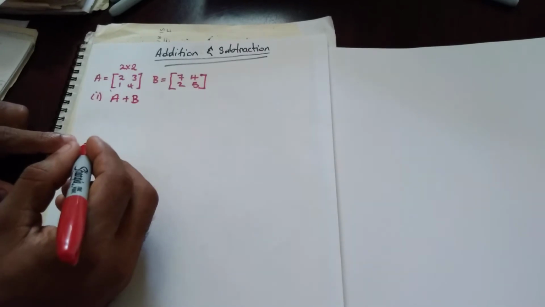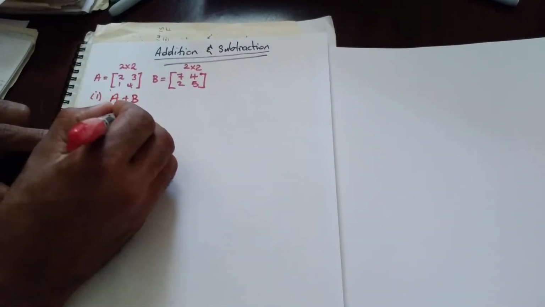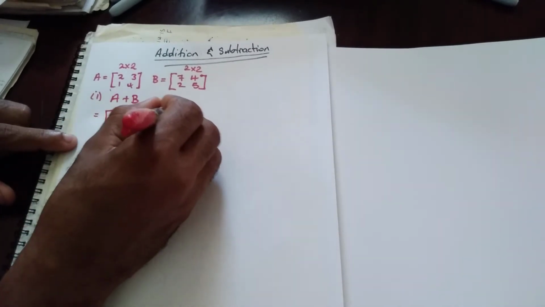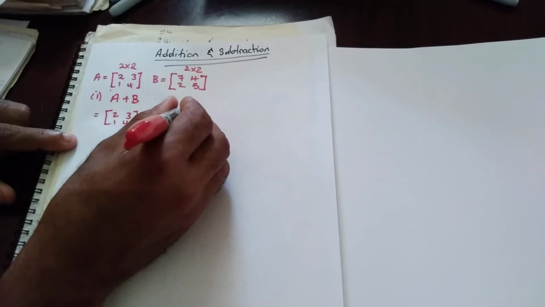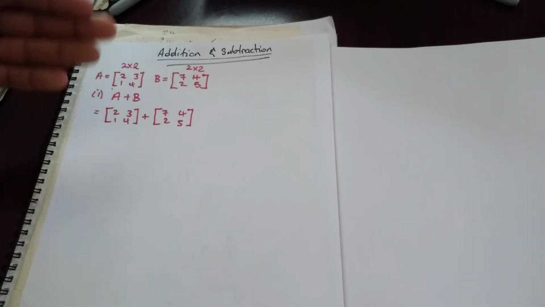Now A plus B is matrix A, which is 2, 3, 1, 4, plus matrix B, which is 7, 4, 2, 5. Remember, when you're adding or subtracting matrices, they have to be of the same order. This is a 2 by 2 matrix, this is also a 2 by 2 matrix. The result should be the order of the original matrices, which is 2 by 2.